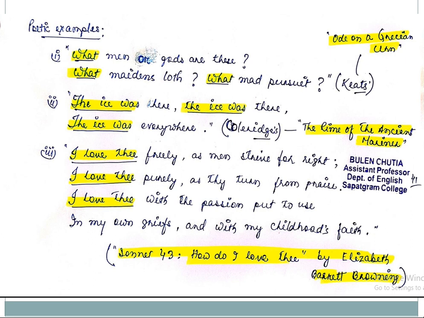Number three: "I love thee freely, as men strive for right. I love thee purely, as they turn from praise. I love thee with the passion put to use in my old griefs, and with my childhood's faith." Here also you can notice "I love thee" is repeated in each sentence. This is from Sonnet 43, How Do I Love Thee, by Elizabeth Barrett Browning.